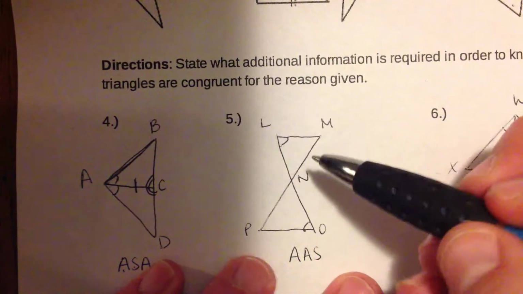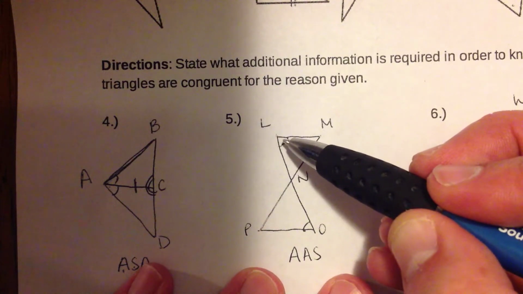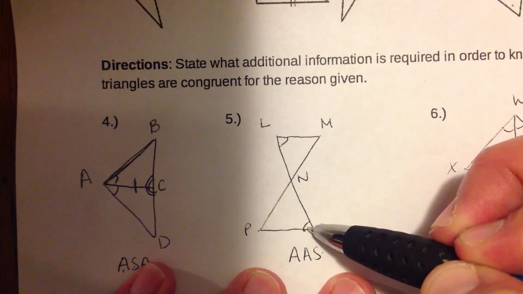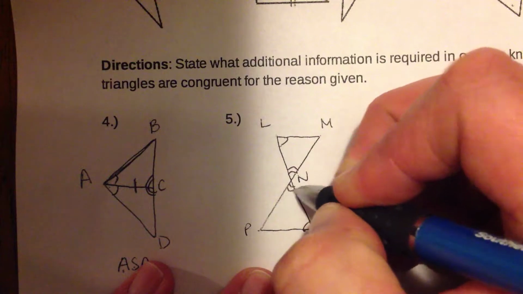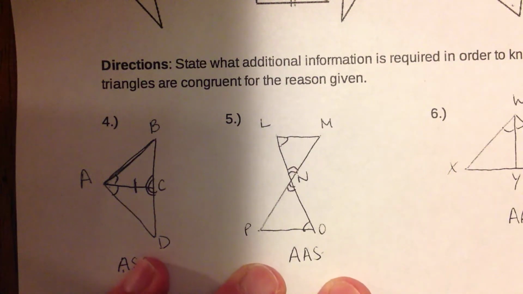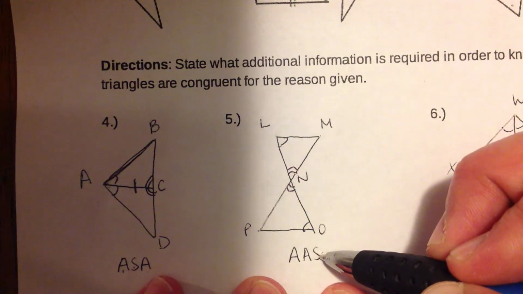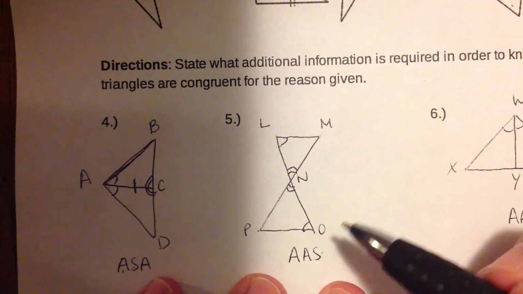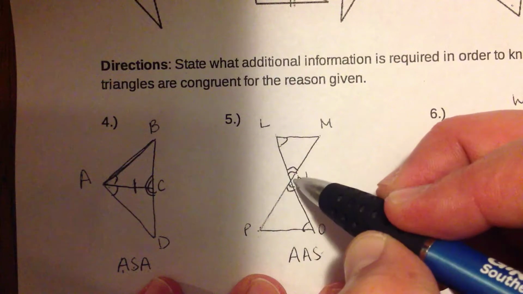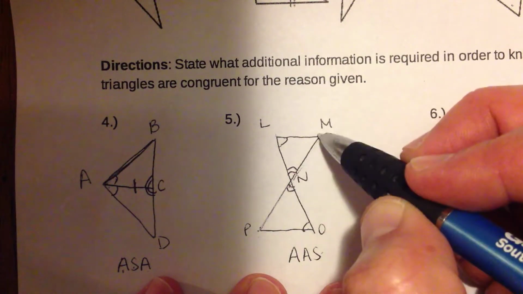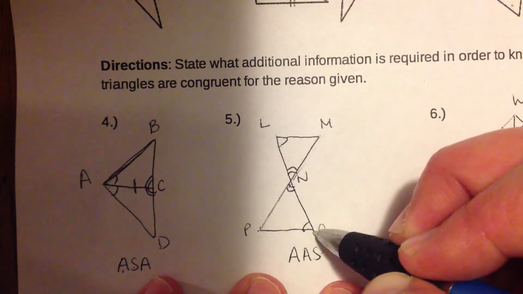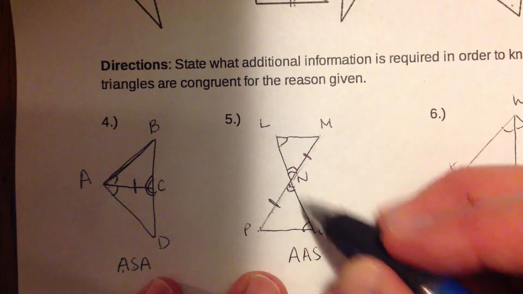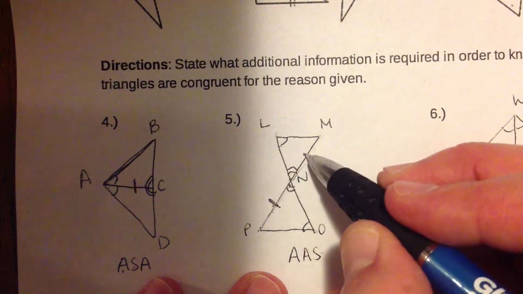In the next example, they're asking us which markings I'd put on this to make it congruent by angle, angle, side. So again, they're giving us these angles here at L and O are congruent. Vertical angles at N are congruent. There's a couple different ways you can look at this. For angle, angle, side, I want the side that is not between the angles. So I cannot choose this side right here, and I cannot choose this side right here. So I either need to choose the 2 sides that are next to the double angle markings, or the 2 sides that are next to the single angle markings. Both would work. So if I put markings here, I would have angle, angle, side, angle, angle, side.